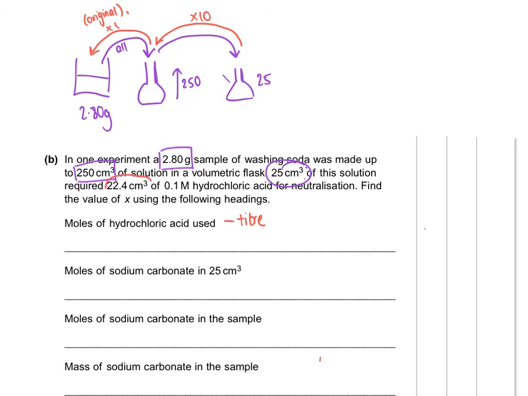Your titer is 22.4 centimetres cubed of 0.1 molar hydrochloric acid. So it's n equals CV, concentration is 0.1, volume is 0.0224 decimetres cubed. That gives us a number of moles of 0.00224 moles of hydrochloric acid. Then it asks us for the number of moles of sodium carbonate in 25 centimetres cubed.